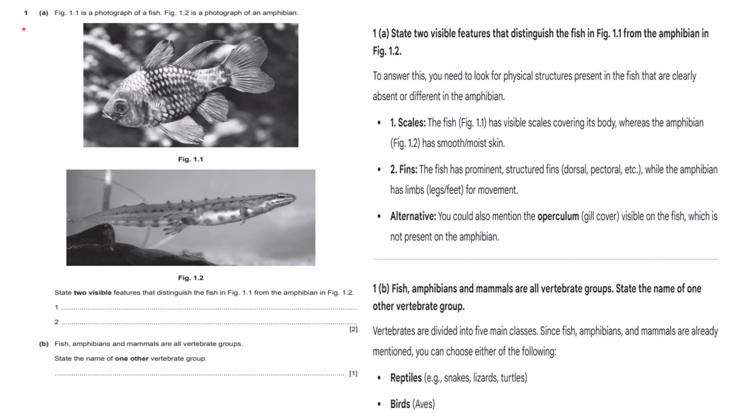Here we have question number 1, part A. Figure 1.1 is a photograph of a fish. Figure 1.2 is a photograph of an amphibian, as you can see. The question for these two figures is: state two visible features that distinguish the fish in figure 1.1 from the amphibian in figure 1.2. This question carries 2 marks, so you only need to give 2 points.